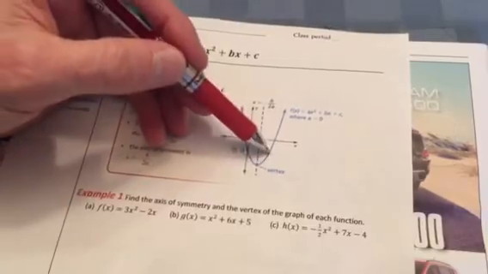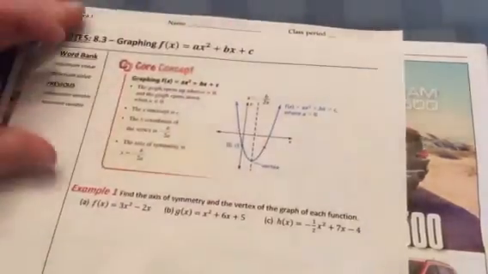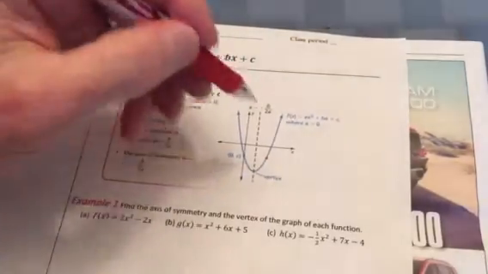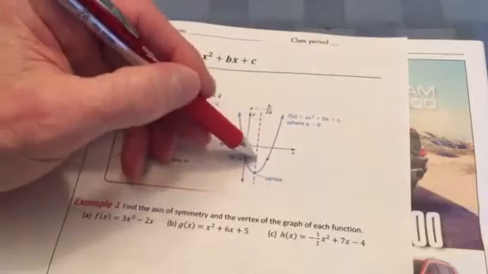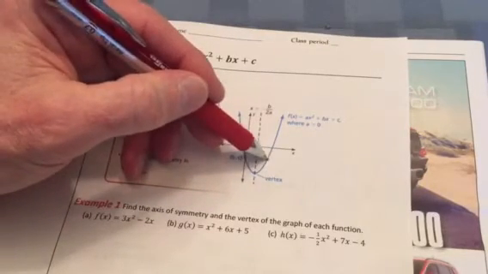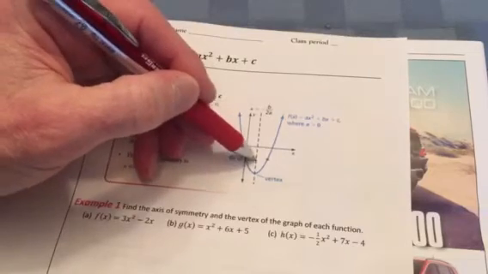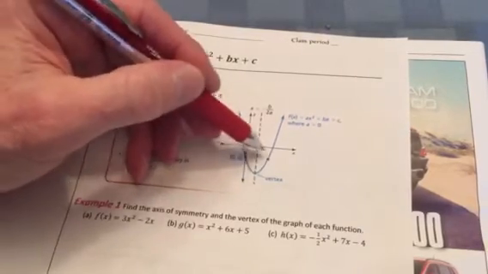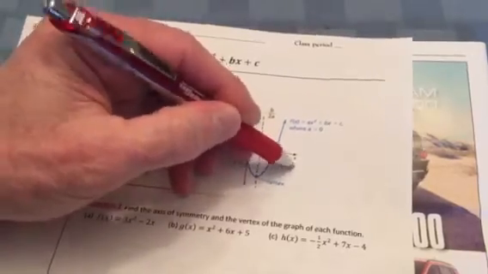It'll have the same height as whatever c is. Okay, so that point right there would be, well, I don't know how far this is, but this distance will be the same as this distance, and it will have the same height as c. It'll be some x, c.